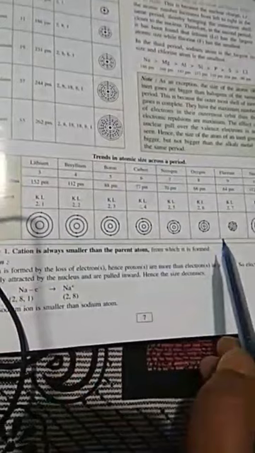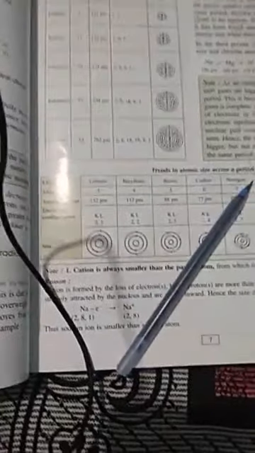But when we move from left to right, these are the elements of period 3. As we move across, the number of shells remains the same, but atomic size decreases due to the increase in nuclear charge. Now, what is nuclear charge? The number of positive charges present in the nucleus is called nuclear charge.